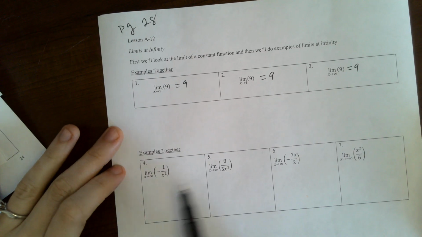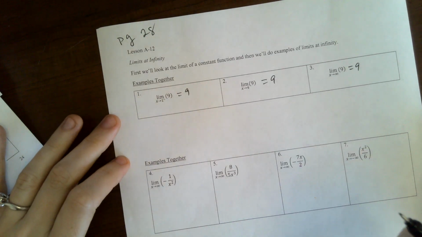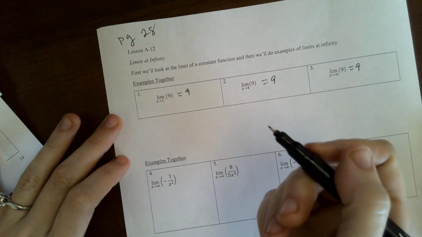Okay, now before we look at these examples together, I just want to point out that, okay, let me say this.